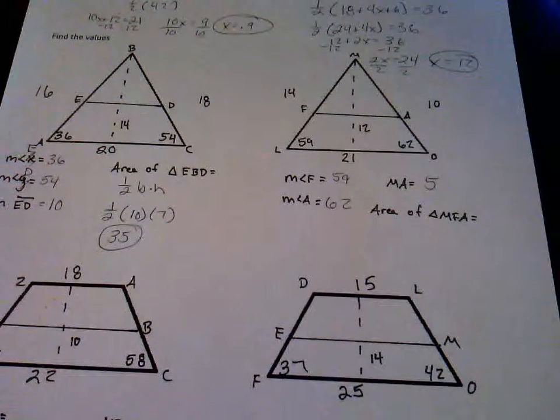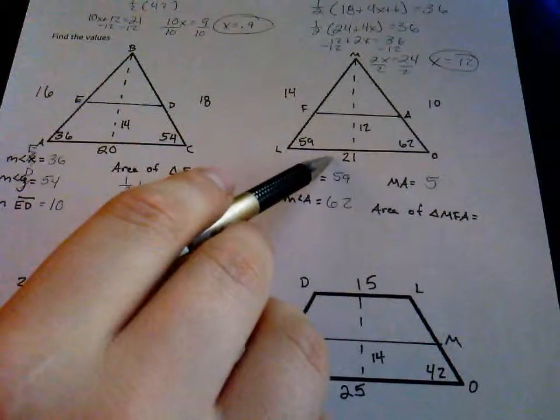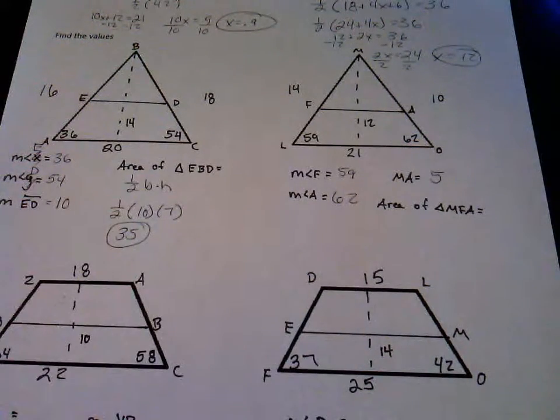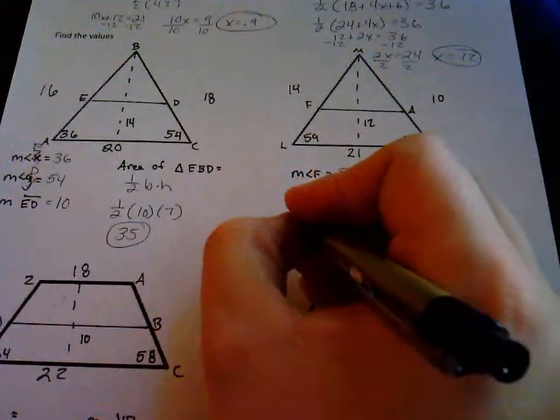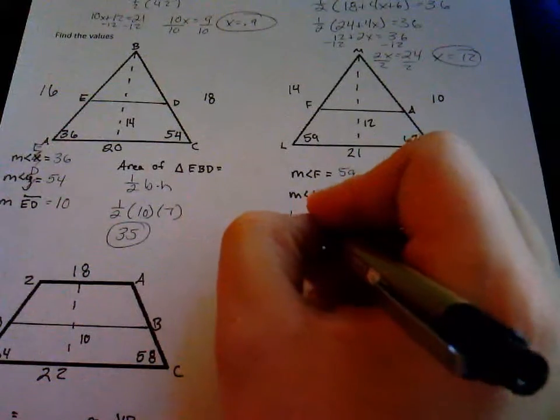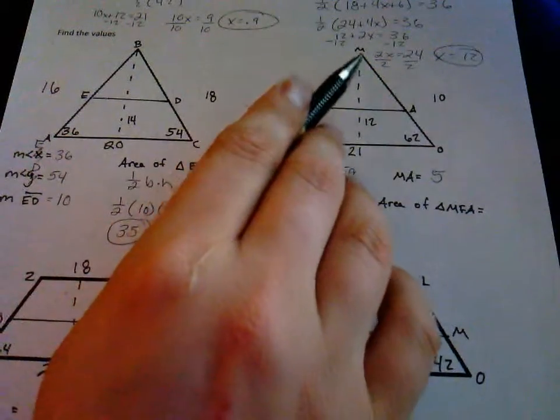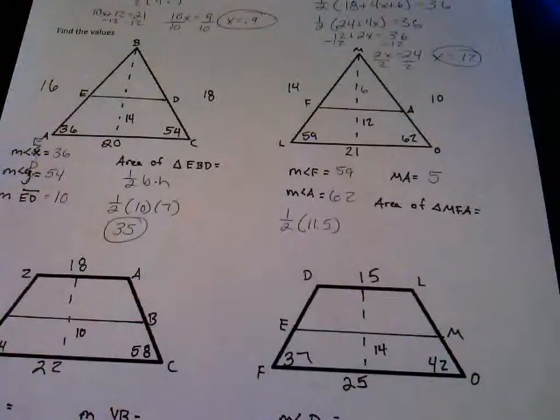That doesn't really help us with the next part, but it's just to show that everything is a different measurement. So FA is half of this thing. So that means that half of 21 is going to be 10.5. So we're going to take 1/2, 10.5. We're going to multiply it by the height, which is 12, but half of it is 6.